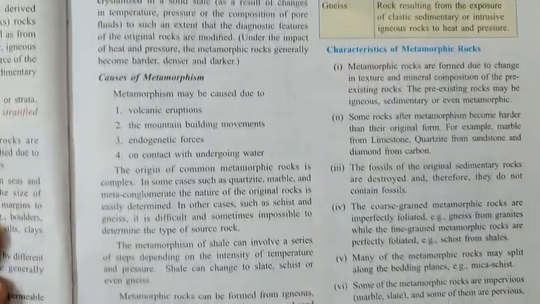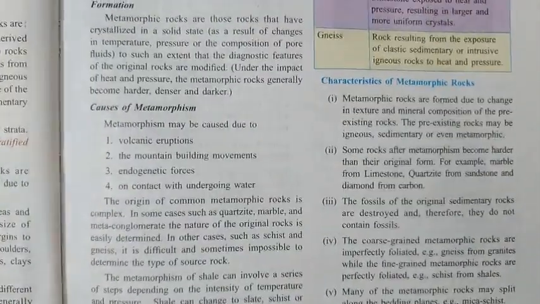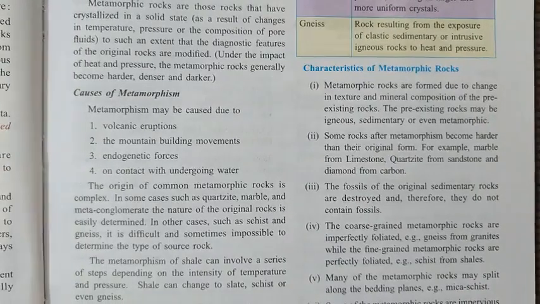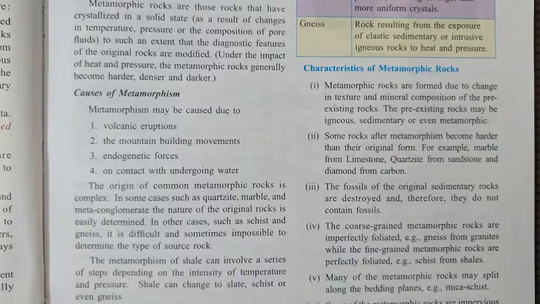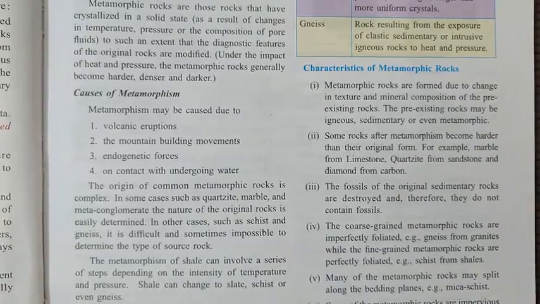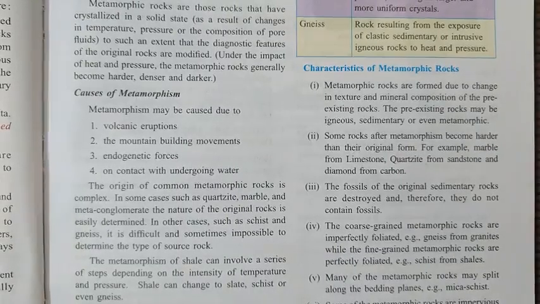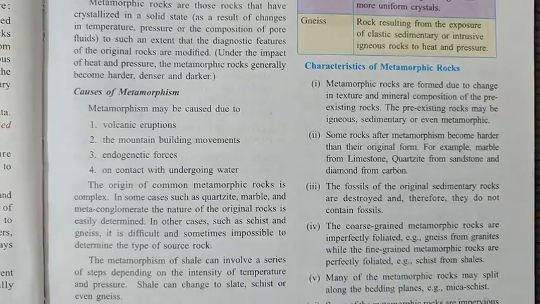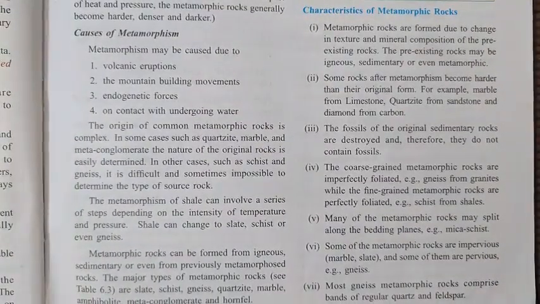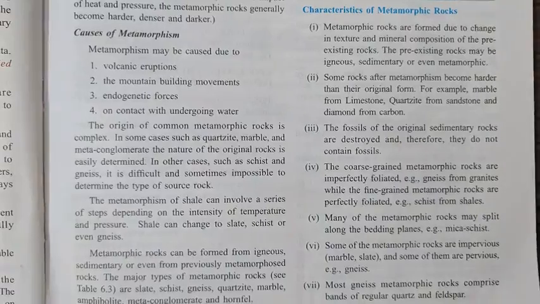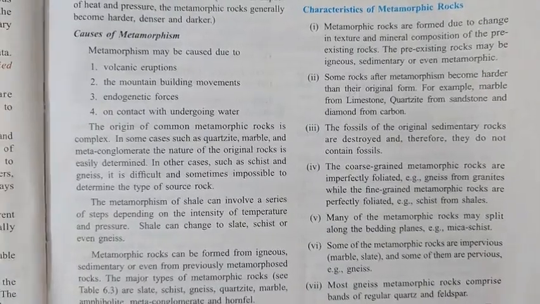Now let me show you the characteristics. Let me explain them in a simple way. The metamorphic rocks have a different texture and different composition. Next, they are very hard. Another thing, they don't contain fossils. And another characteristic is they are either coarse grained or fine grained. So these are some very common characteristics.